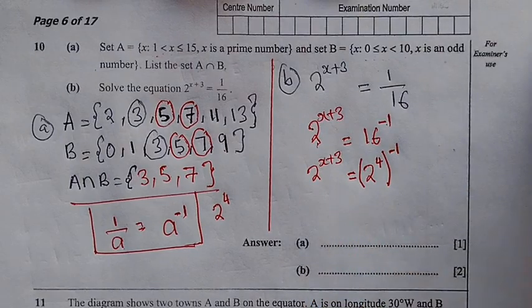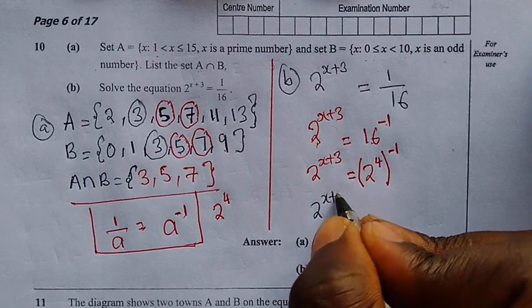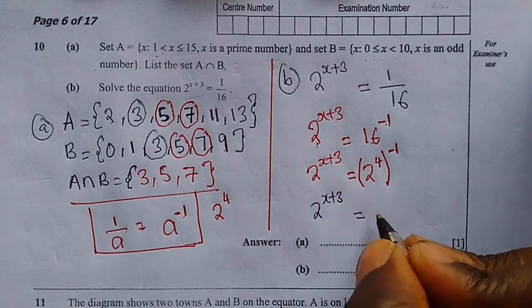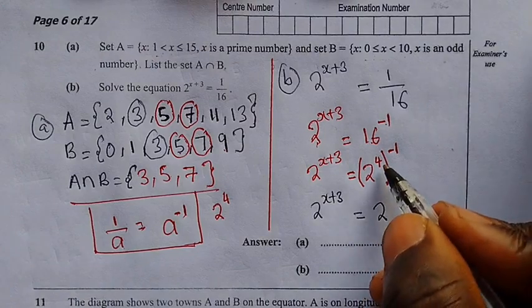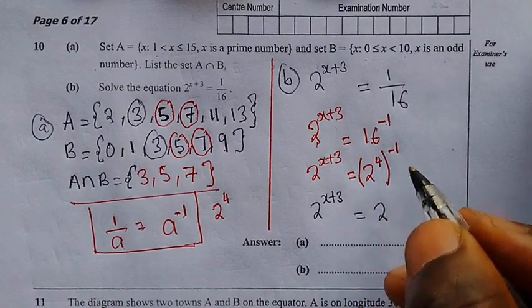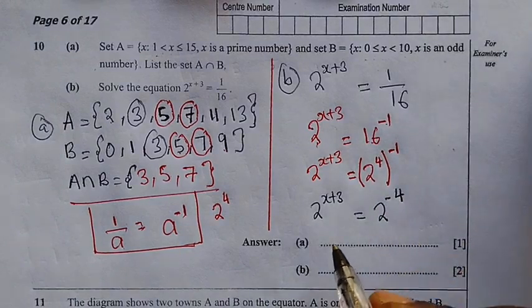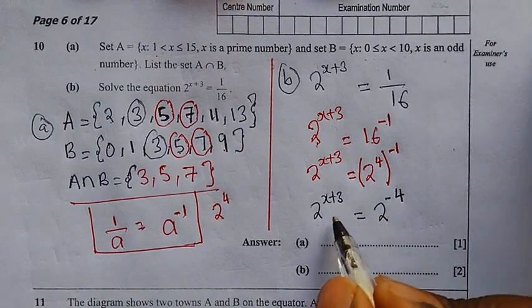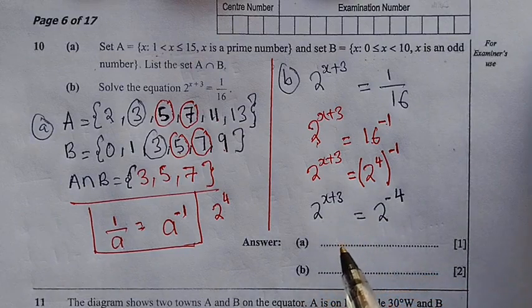So we say 2 to the power x plus 3 equal to 2 to the power of 4 times negative 1, where we apply power of the power, which will be negative 4. We can see the bases are the same. If the bases are the same, you have to equate the powers.